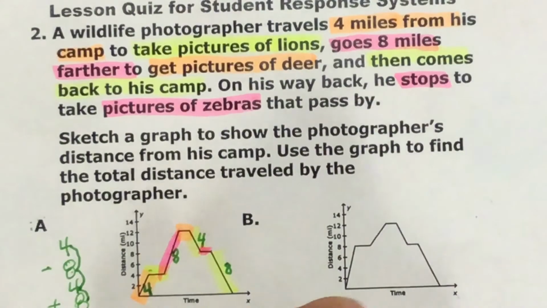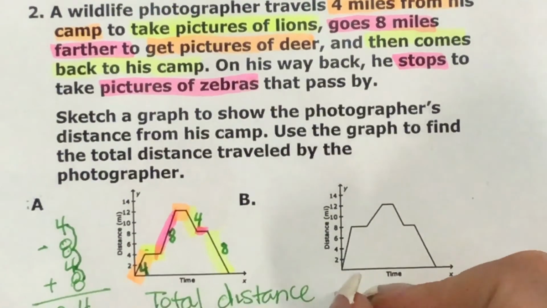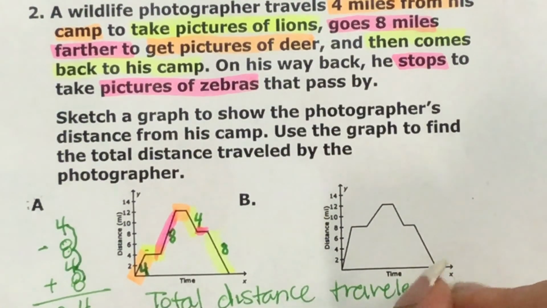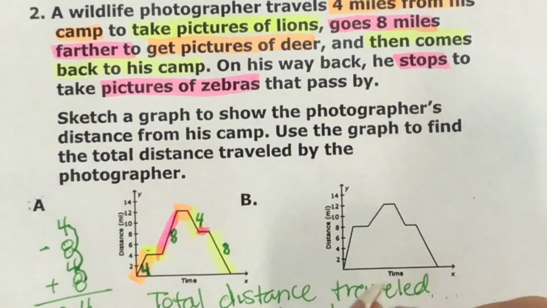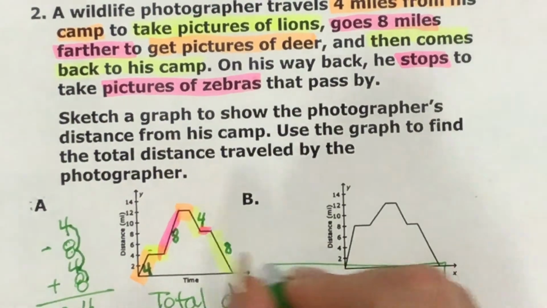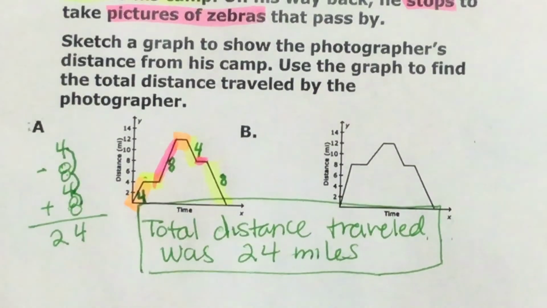So that means the total distance traveled was 24 miles. Okay? Total distance traveled was 24 miles.